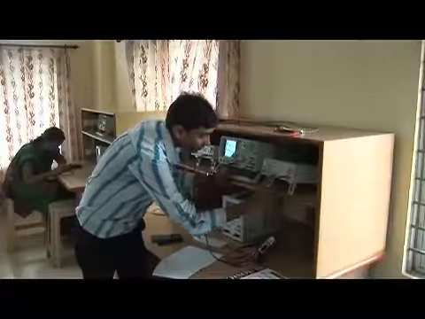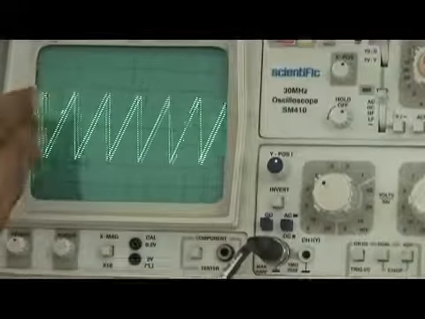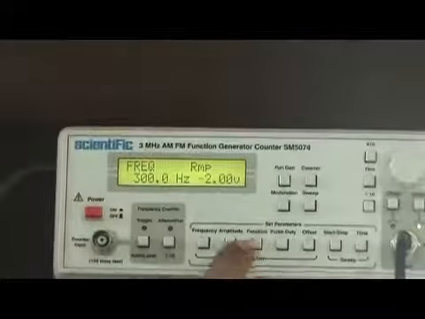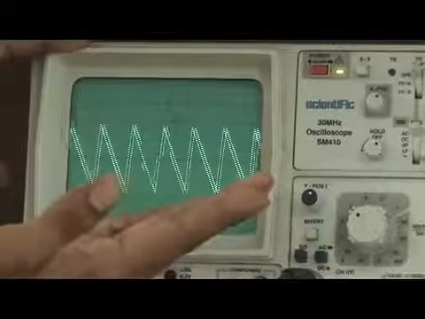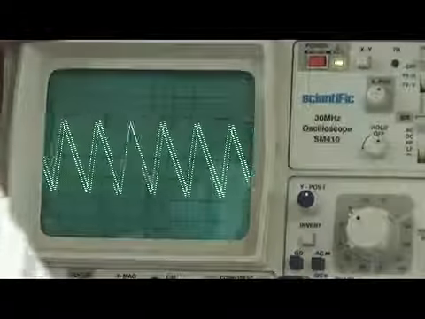Again, when I change the function, it is a ramp. You know, this is called a ramp signal. This is in the first direction, your tilt is on the right hand side. When I change the function again, it's a negative ramp. You can see previously the tilt was on the right hand side, now your tilt is on the left hand side. So it's a negative ramp.